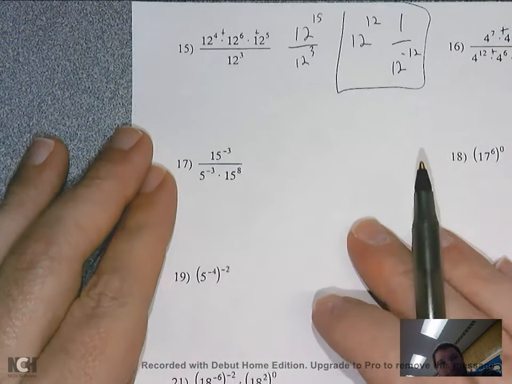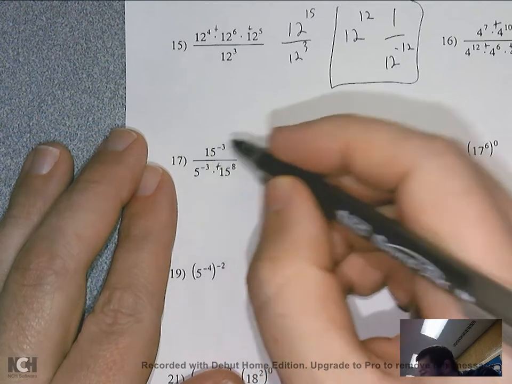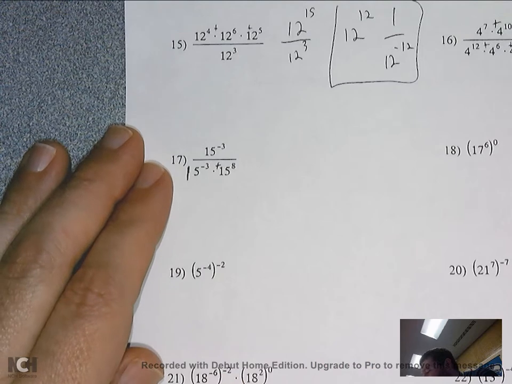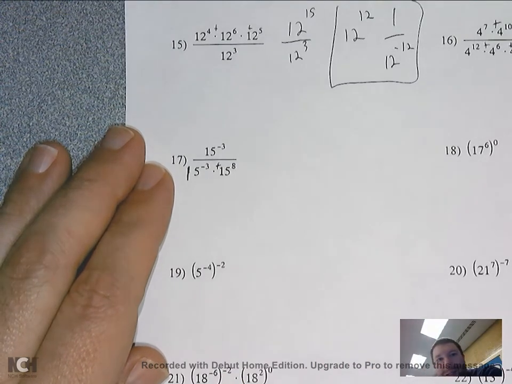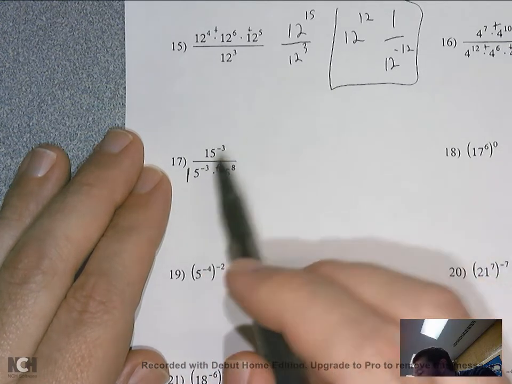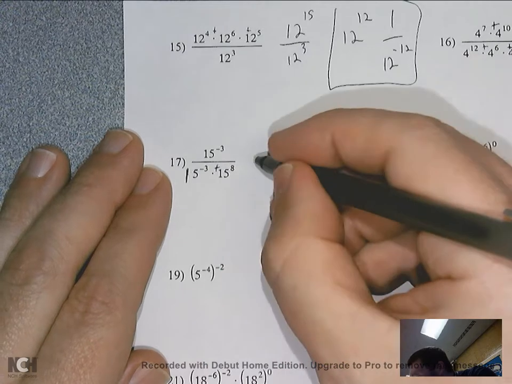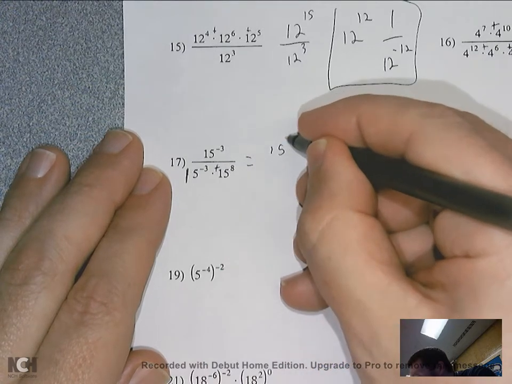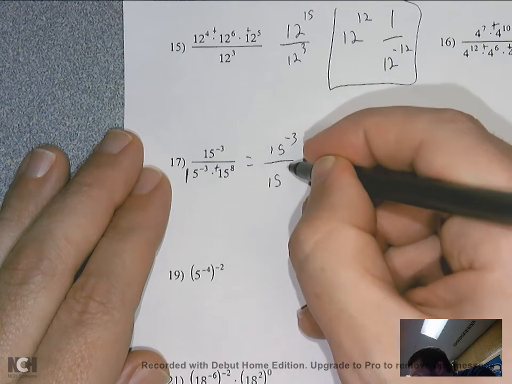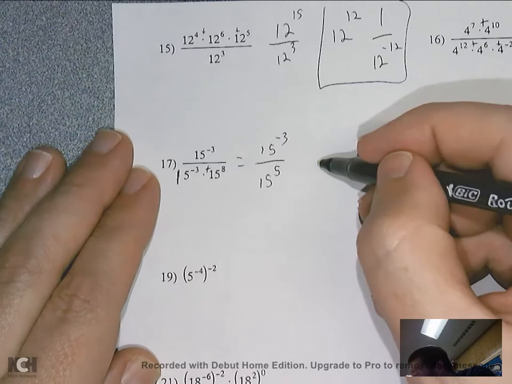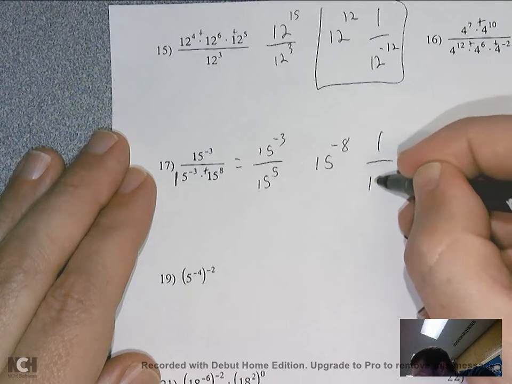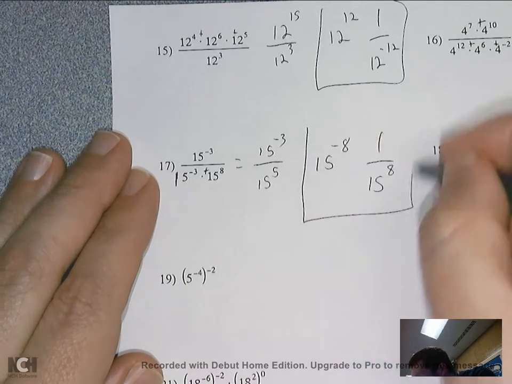Okay. This one, we're going to do the multiplying first, and this should be a 15. Should have fixed that while I was making the review. Oh well, too late. Just going to tell you right now, that should be 15. So, negative 3 plus 8 would be 5. So I have 15 to the negative 3 over 15 to the 5th. And then negative 3 minus 5 would be negative 8. Or 1 over 15 to the positive 8. Be your two answers.